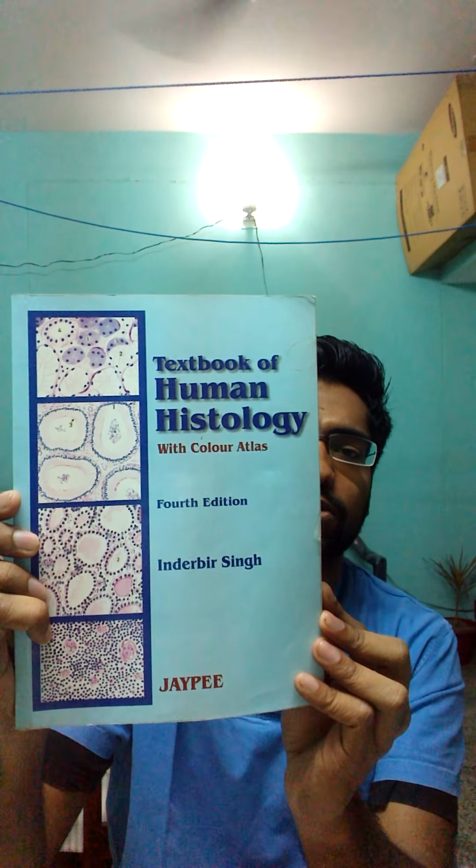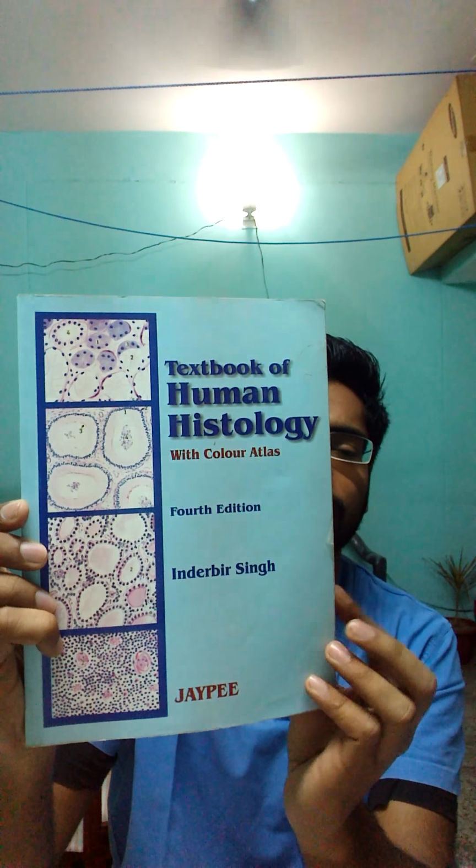But I actually got Inderbir Singh back with me. So this is the book which I was talking about, Inderbir's Textbook of Human Histology. And apart from that, regarding embryology, there's a very good book known as Langman's Embryology. It's a very good book, and if you guys can use that, that will be really good.